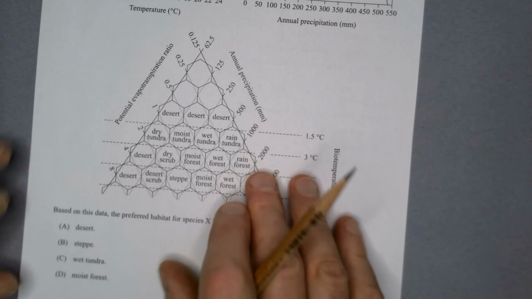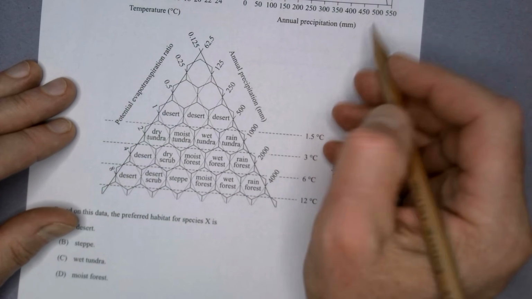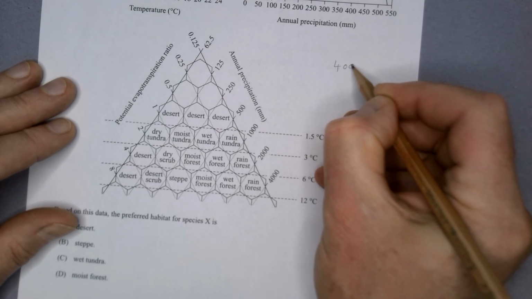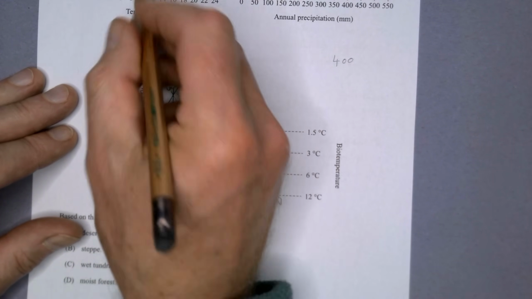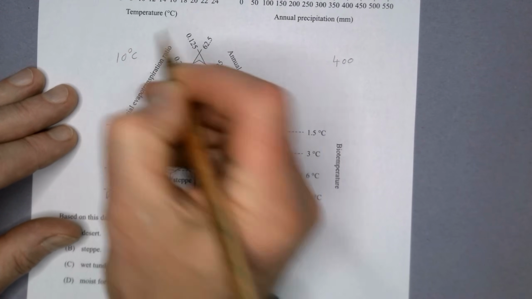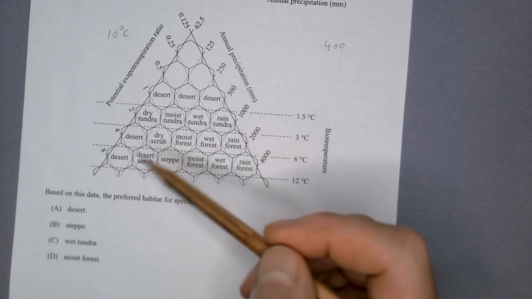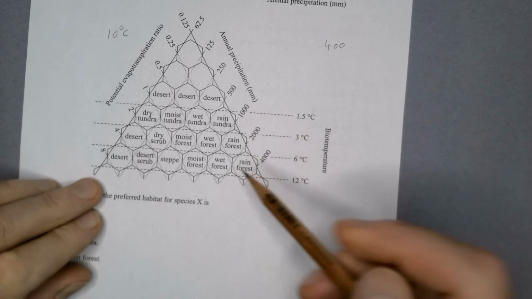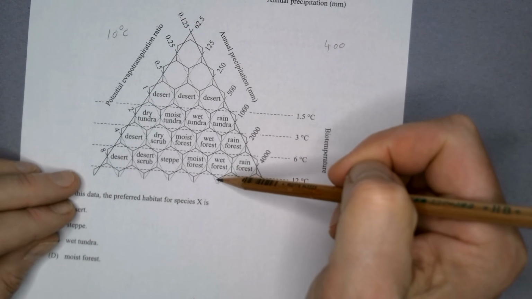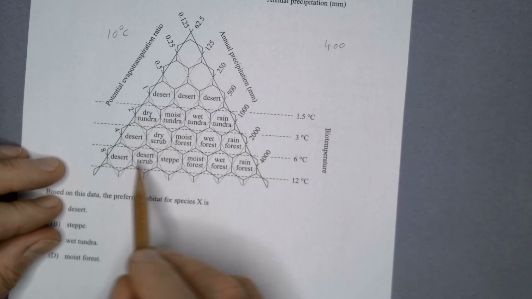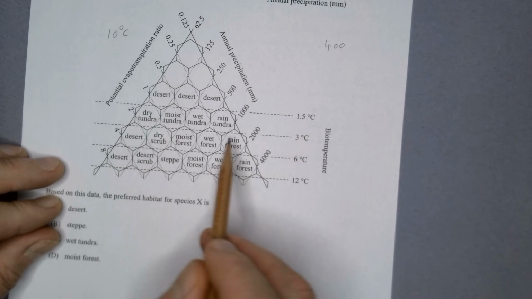Okay, so what we have to do is take that. We've got 400 here for rain, and we'll write it down so that we can see it. Temperature 10 degrees Celsius. Now what we have to do is interpret this chart. It has a couple of axes on it going in triangles. The axis along the bottom is really just the descriptors.